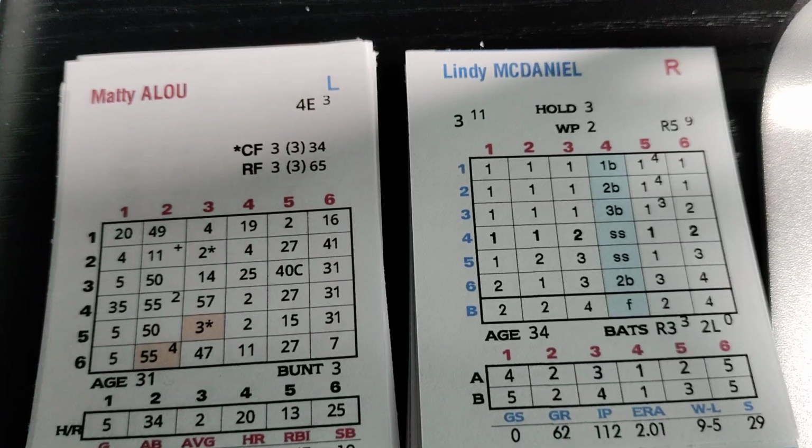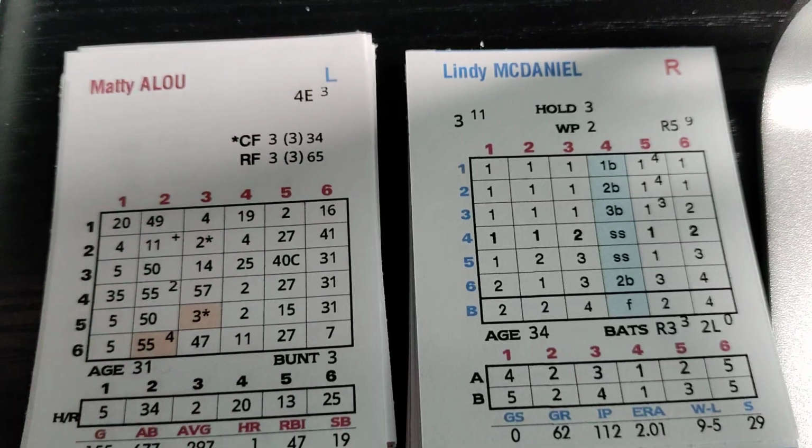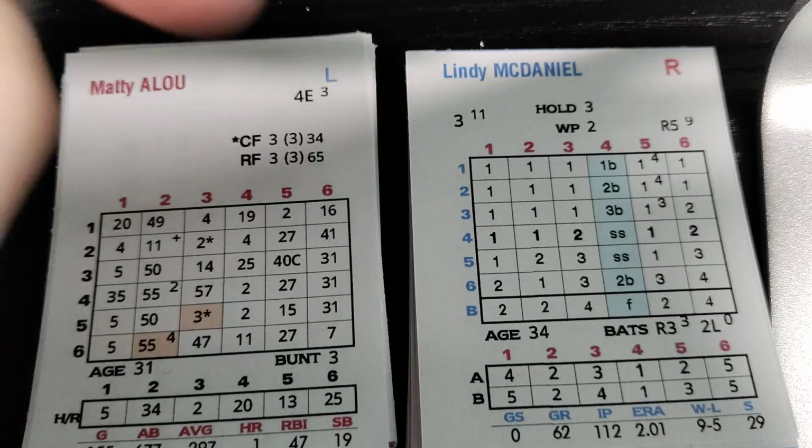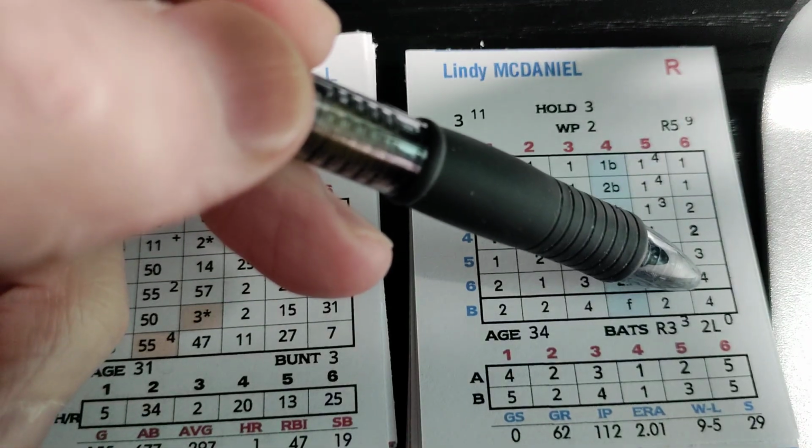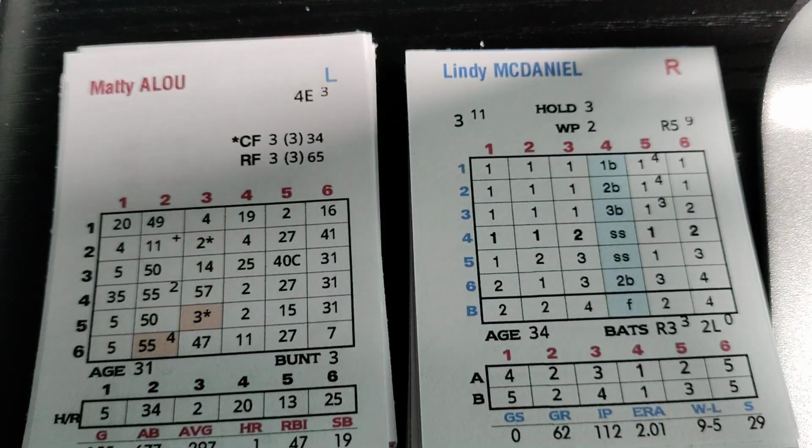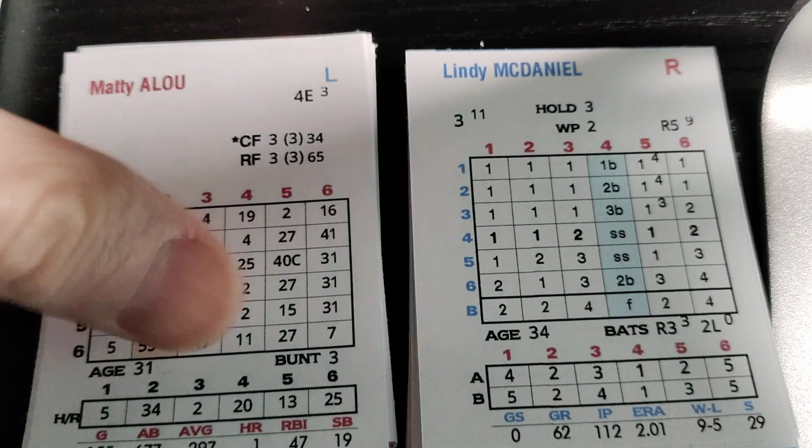And we got a 6-1-6. So a 6-1 is a 16. That's going to be a fly out. And a 6-6 is a 4. That's a 20 in column 6, and that's just a deep fly ball to right field. And that ends the inning. So McDaniel does the job, and the Yankees have a chance to walk it off in the bottom of the 9th.